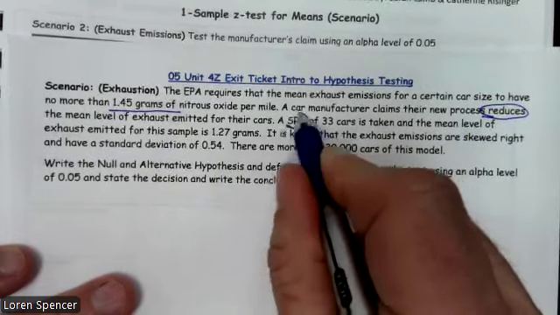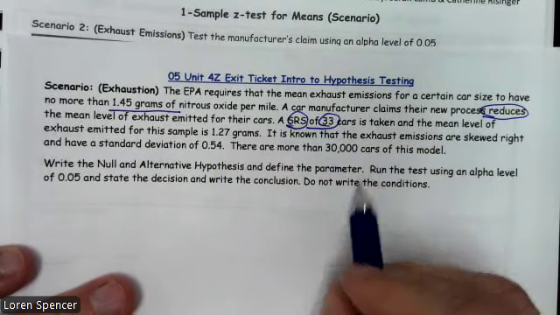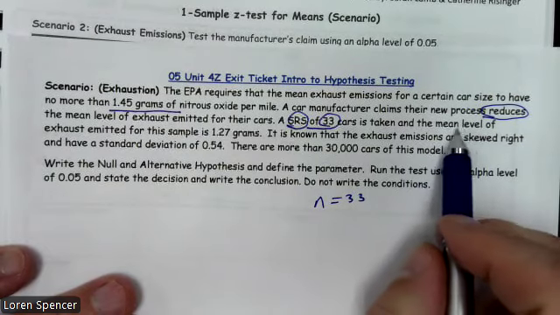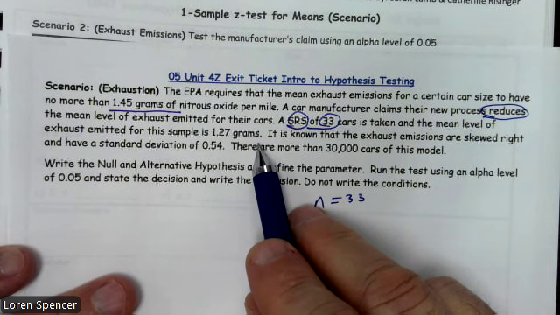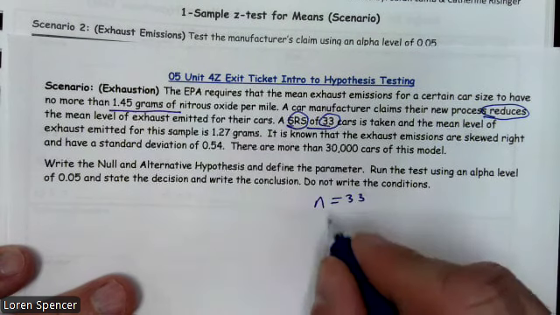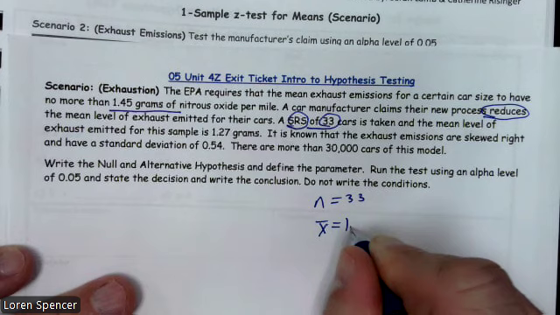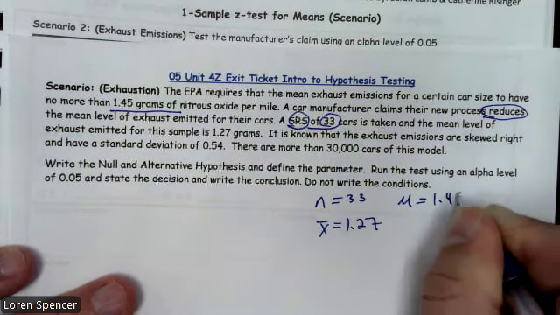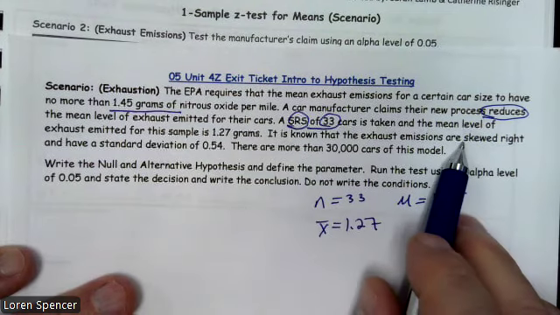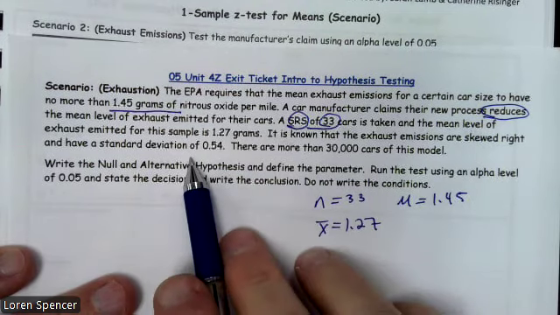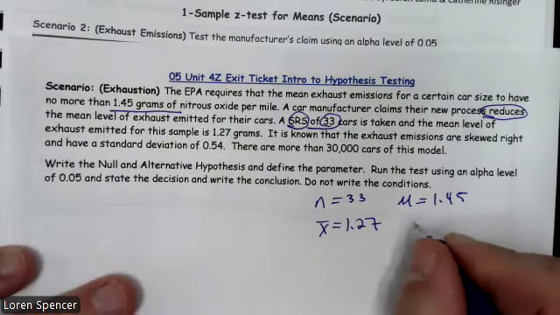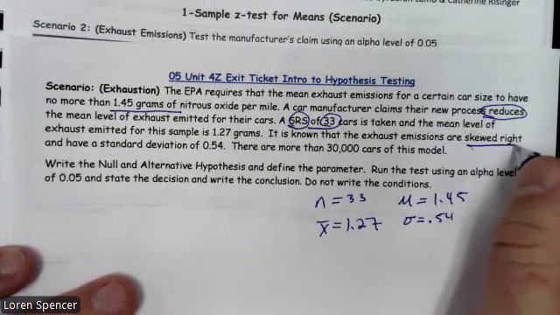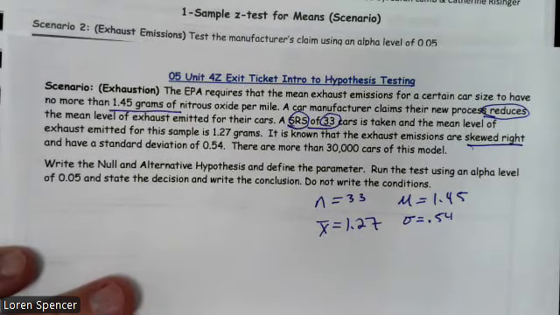A simple random sample of 33, there's our sample size, so n is 33, is taken, and the mean level of exhaust for this sample is 1.27. So our x bar is 1.27. The population mean, they told us, was 1.45. It is known the exhaust emissions are skewed right and have a standard deviation of 0.54. So our population standard deviation is 0.54. This is skewed data. We've got to be careful.